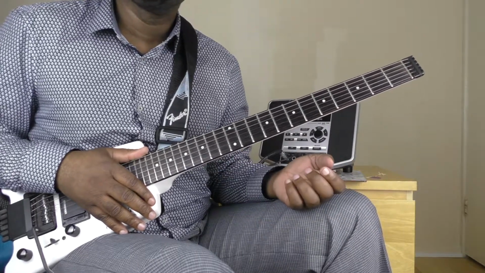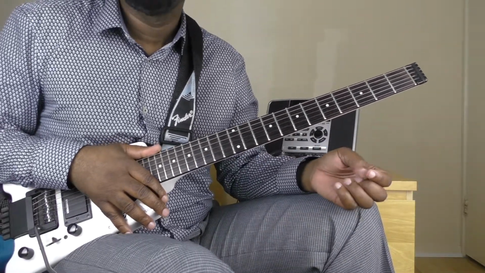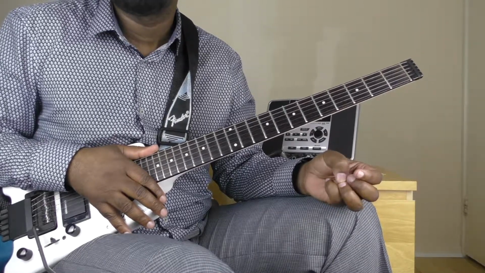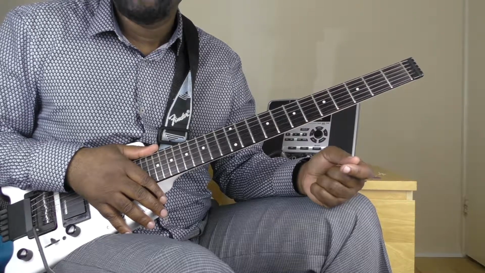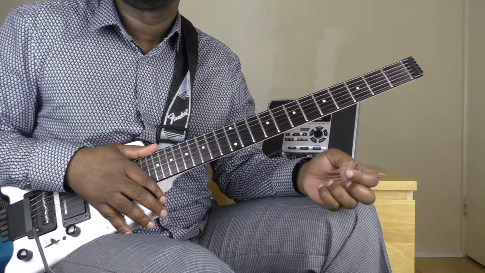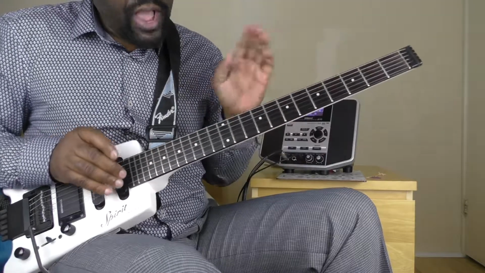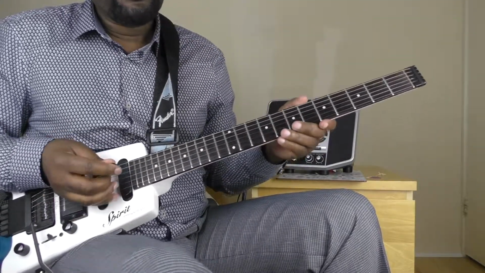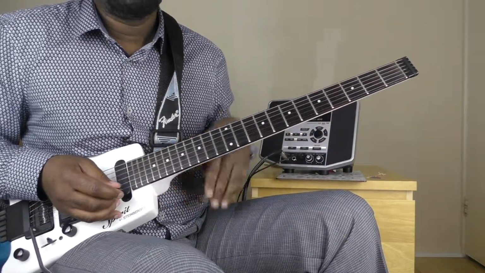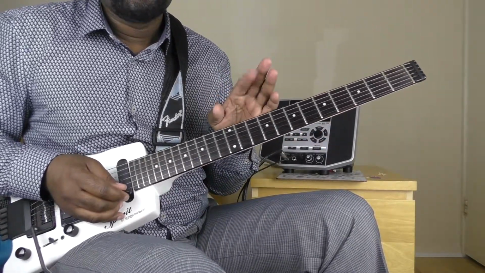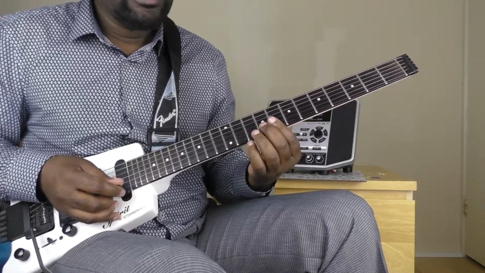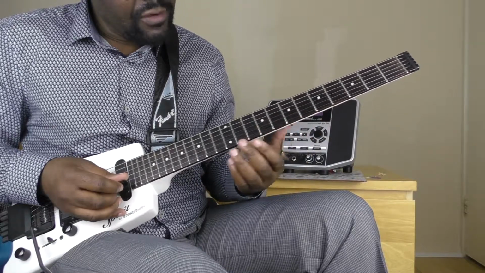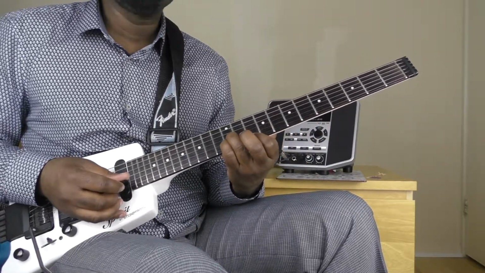Okay, in the key of G you have G major, A minor, B minor, C major, D major, E relative minor, and F sharp diminished. Okay, so I'm going to show you how to mix the minor and the major. Now we're going to do a simple progression. There are so many progressions that you can come up with, but I'm just picking simple ones to demonstrate the inversions here.